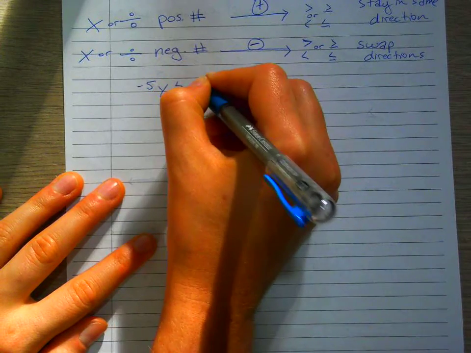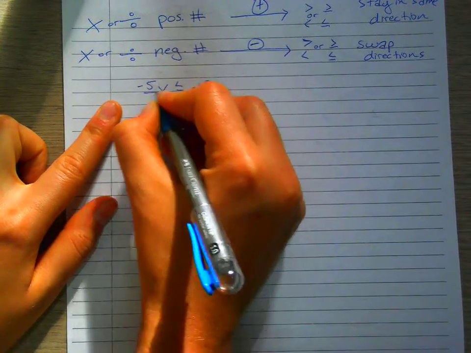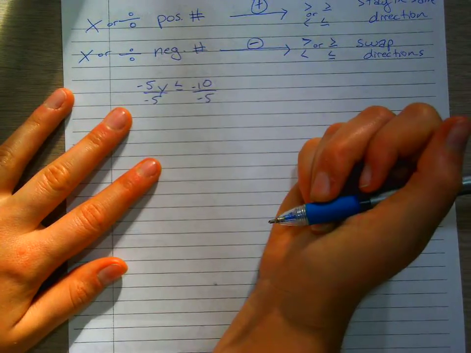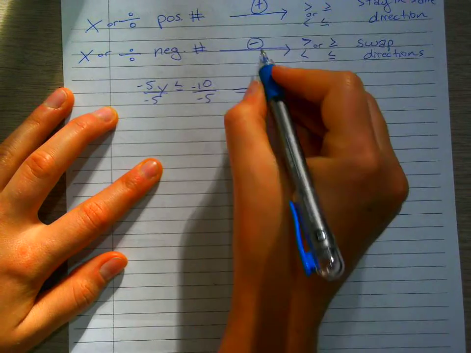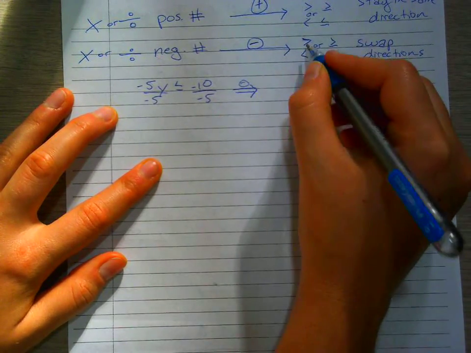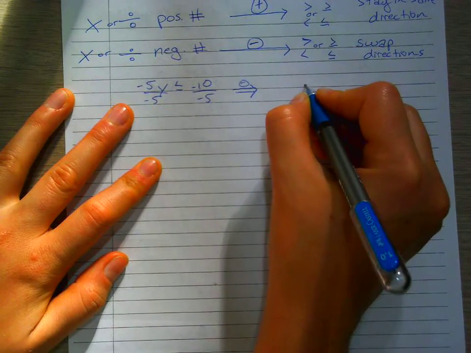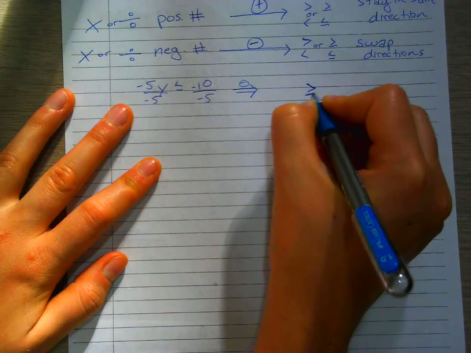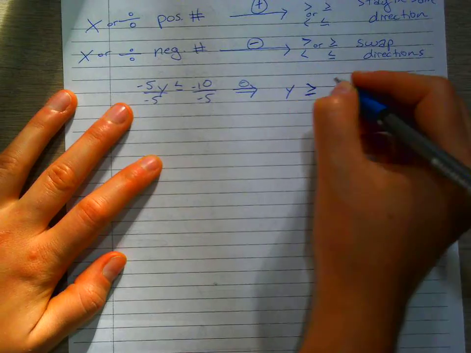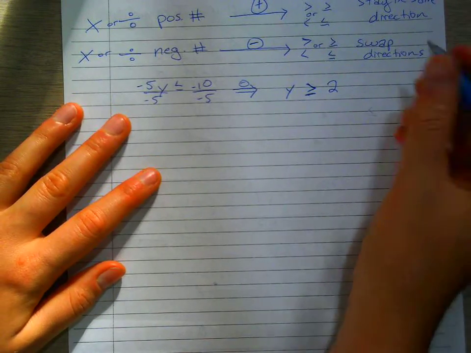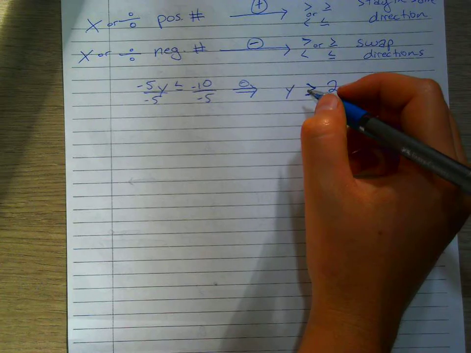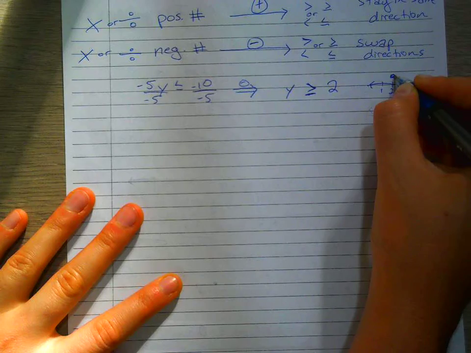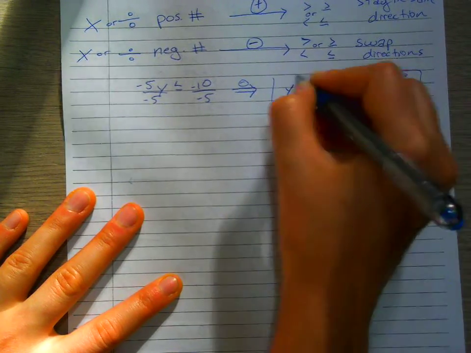5y is less than or equal to negative 10. Here we want to divide by negative 5 so that those cancel. Since we've divided both sides by a negative, the sign is going to swap. Instead of a sign that's this way, we have a sign that is that way. So we can say that y is greater than or equal to 2, and then graph that on the number line. There's your answer.